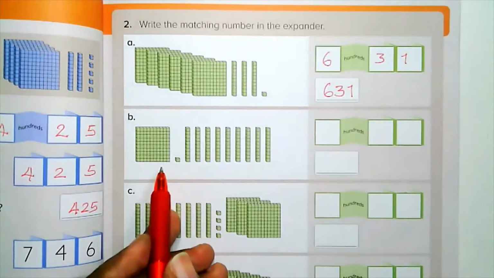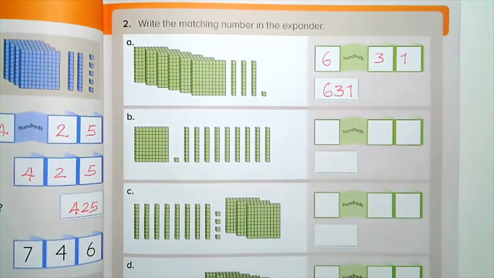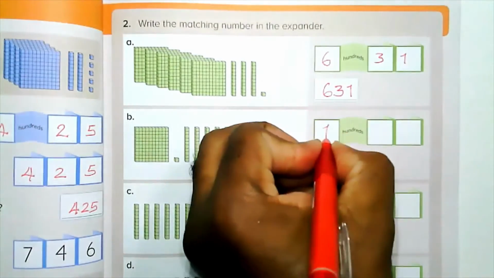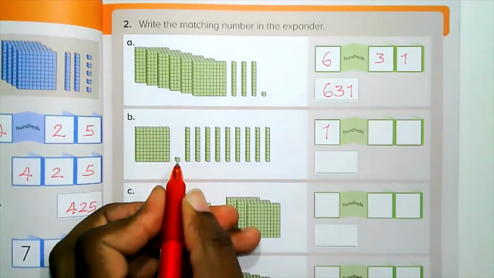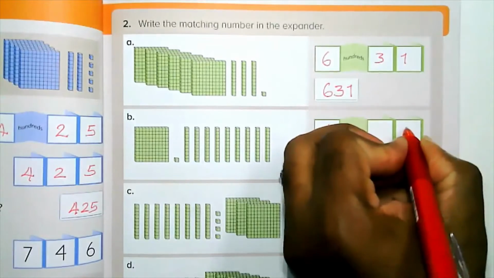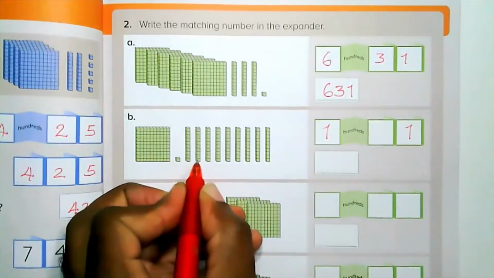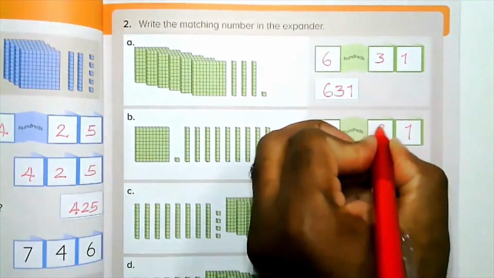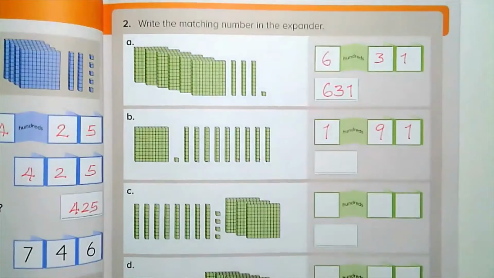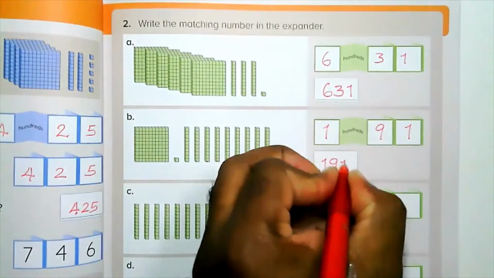Part B, we have 100s, we write it as 1. We have 1 one, so we write it as 1. And how many tens? 1, 2, 3, 4, 5, 6, 7, 8, 9. 9 tens. So we write it as 191.